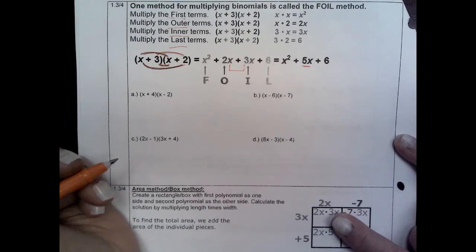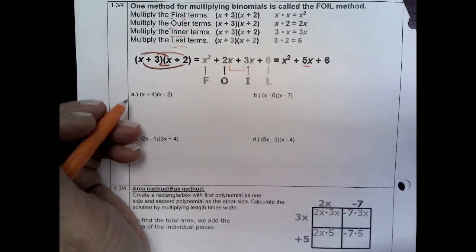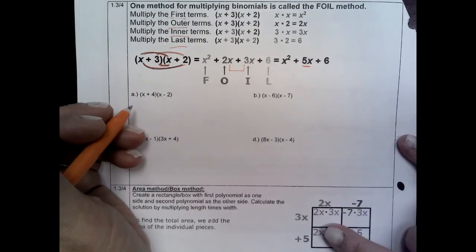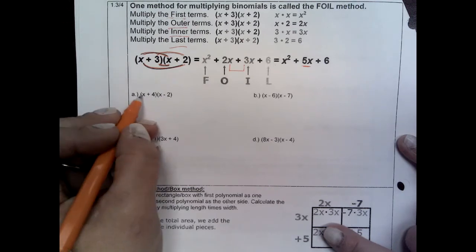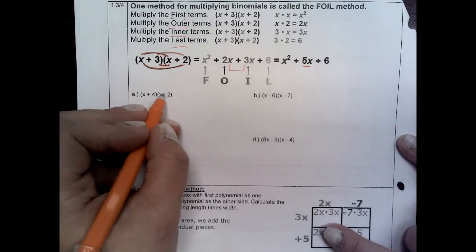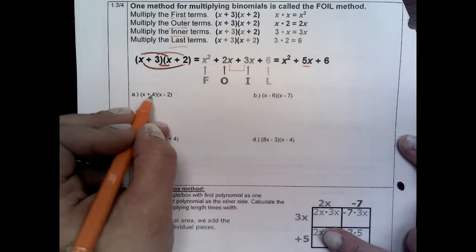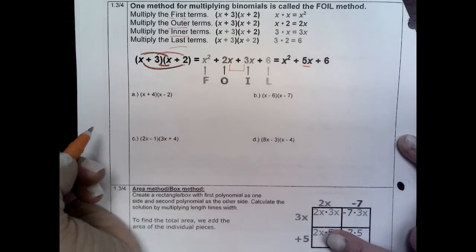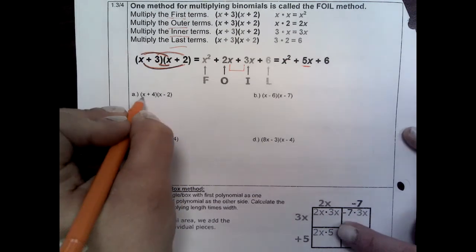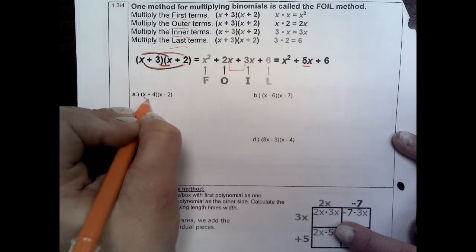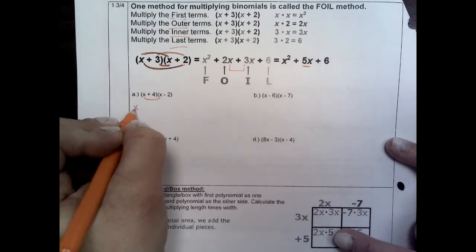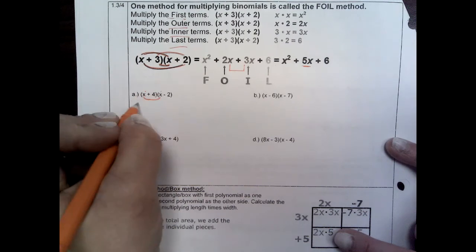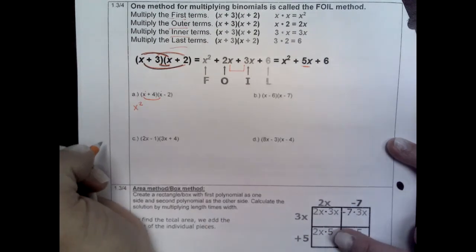Okay. So we're really doing the same thing as the distributive method that we just did with those monomials. It's just a shortcut because now we have a binomial times a binomial. So this has a plus or minus in it, and this has a plus or minus in it. Okay, so we're going to do our FOIL method. So we're going to do our first terms. So x times x, that's x to the first times x to the first makes it x squared.